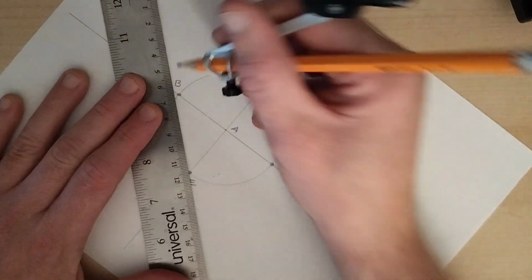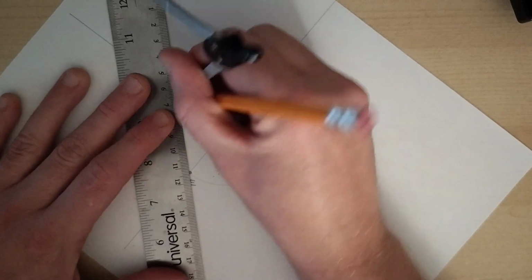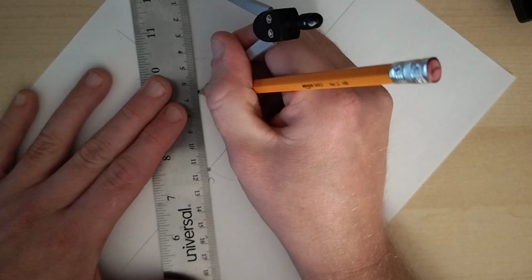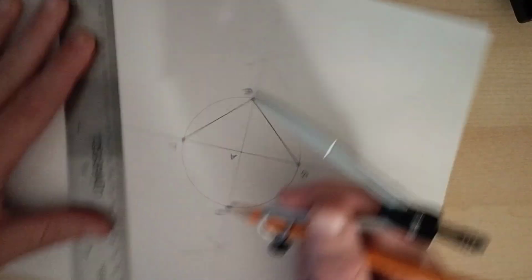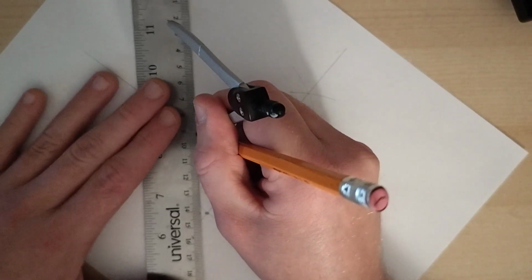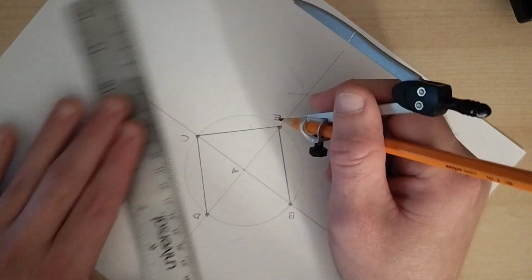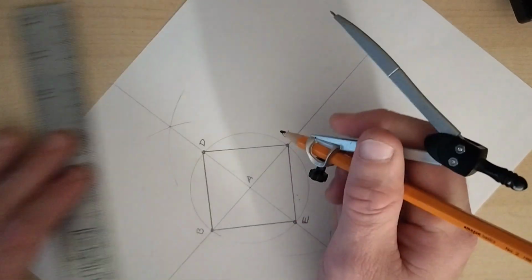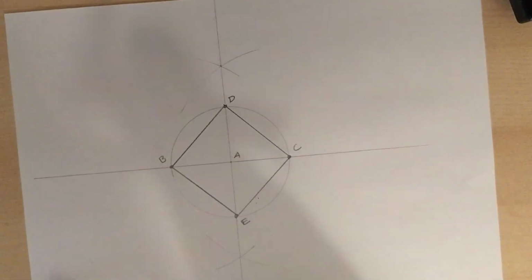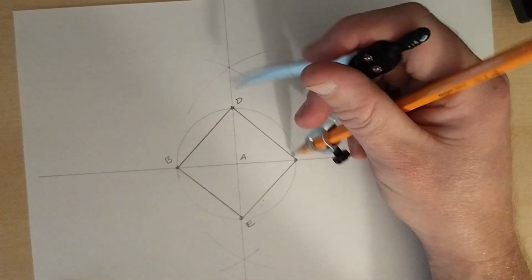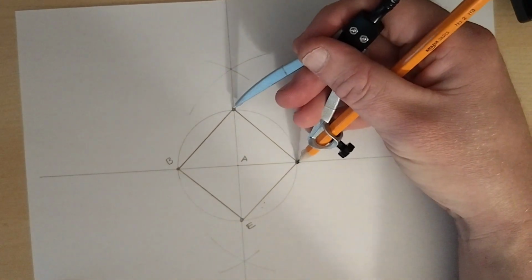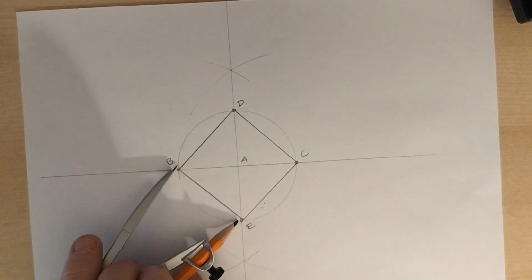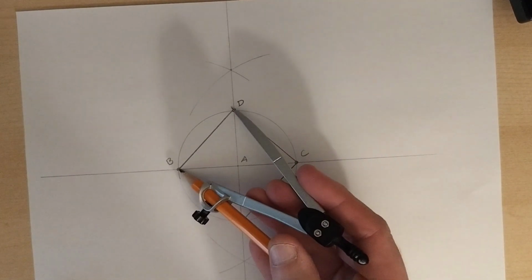So let me go ahead and connect BE, EC, CD, and lastly, BD. There are multiple ways we can look at this and figure out that these sides are congruent, because squares all have to have congruent sides. I can use this as my measuring tool, and I can clearly see that all of these are the same length.